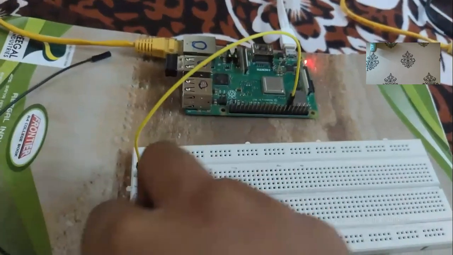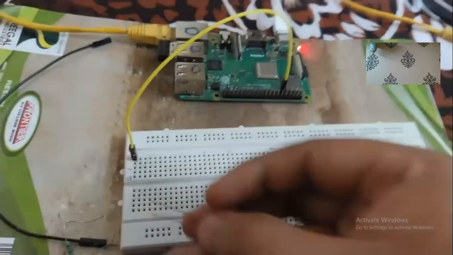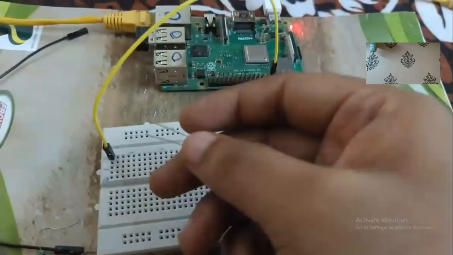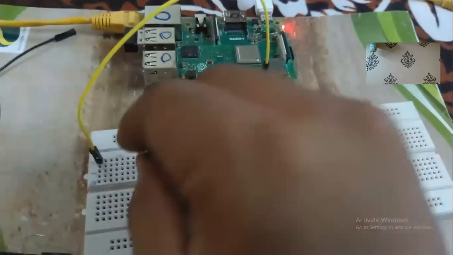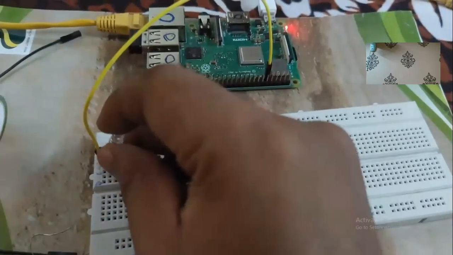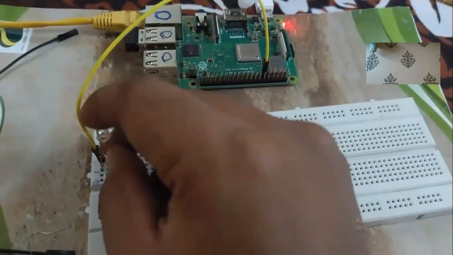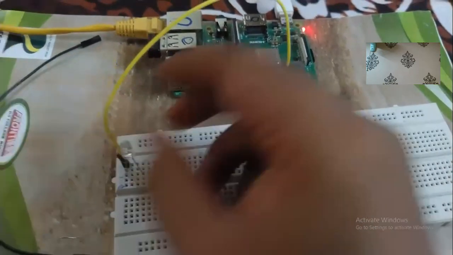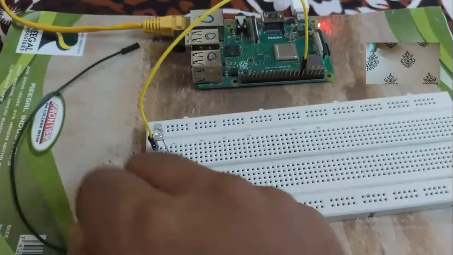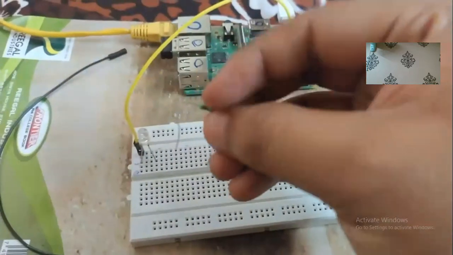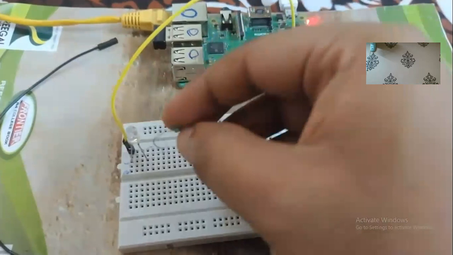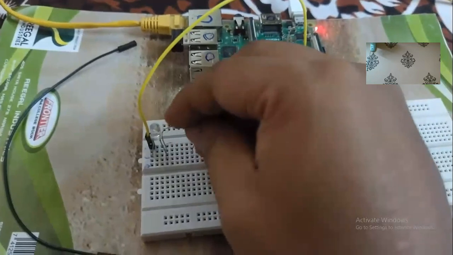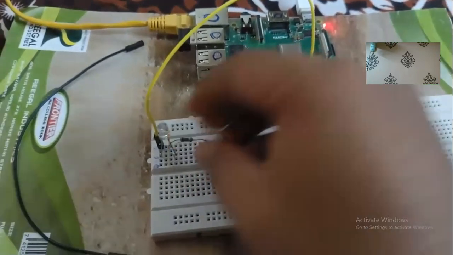After that we have to join our LED. We join the longer side, the positive side of the LED, to the output terminal. Then we join the resistor to the negative side of the LED.